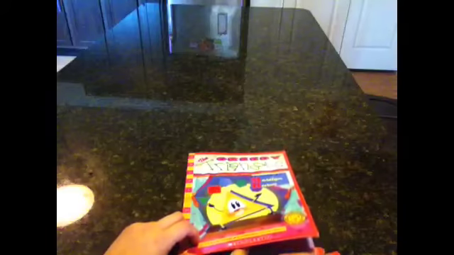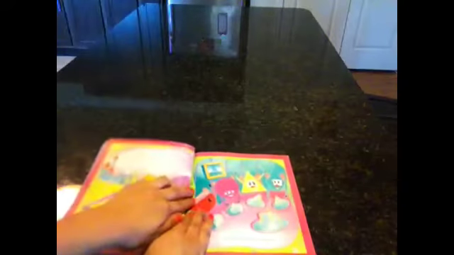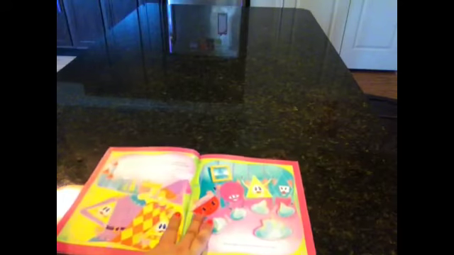So first I'm going to start off by reading a book, and it's called The Greedy Triangle. And it's always great to start off a lesson with literature because children enjoy stories, and this has a lot of great pictures and bright colors.